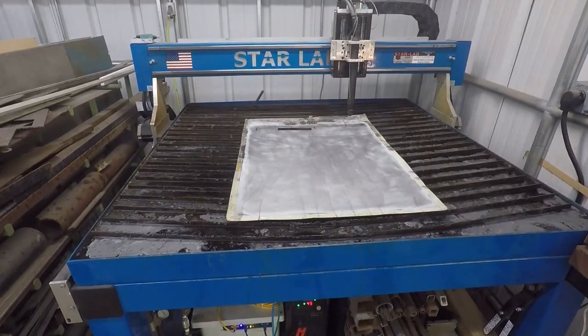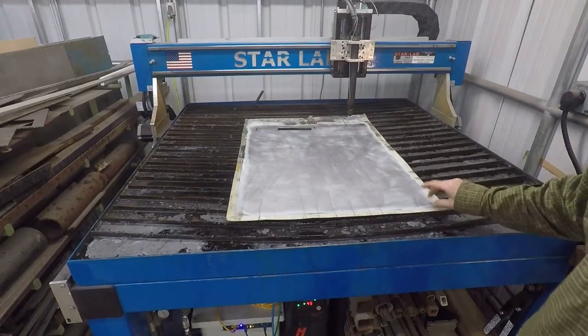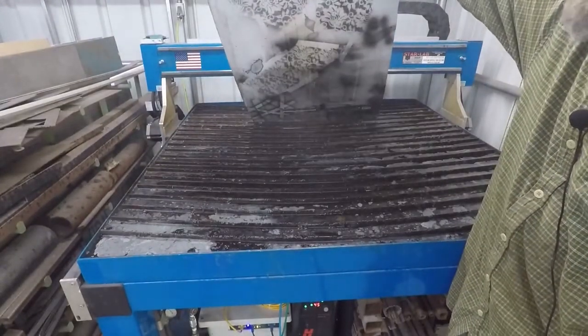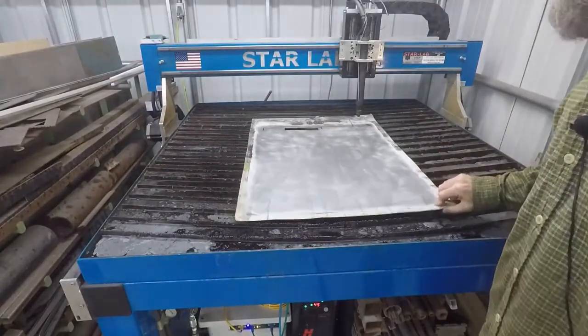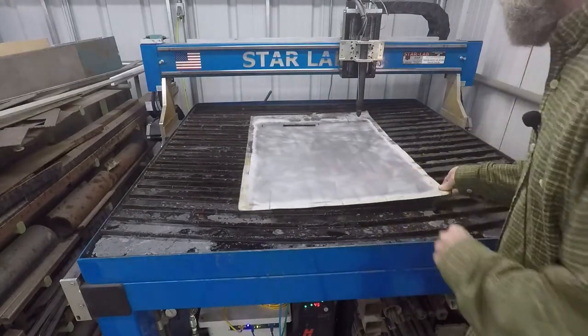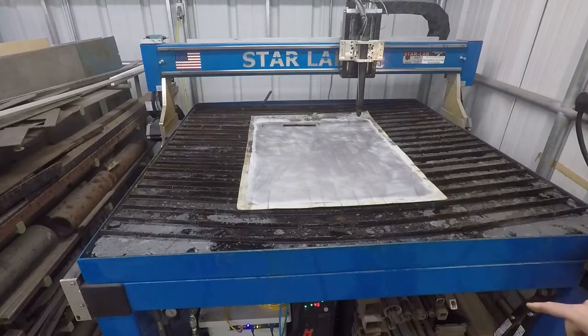All right, so I've got the piece of metal. This is just a piece of metal that we had at school. If you look at the back side, you can see all the practice lace and the designs everybody was doing. So what I did was I took off most of the primer and paint that was on the side. So hopefully it works all right.